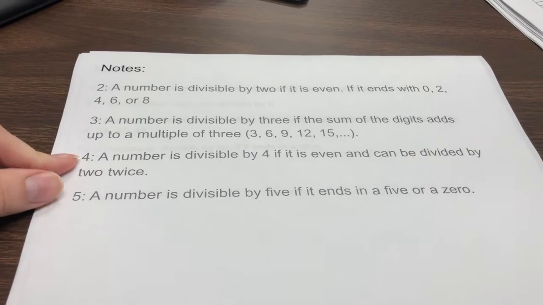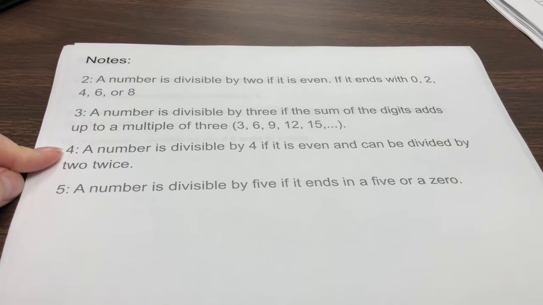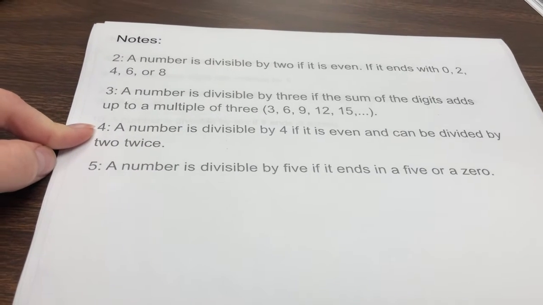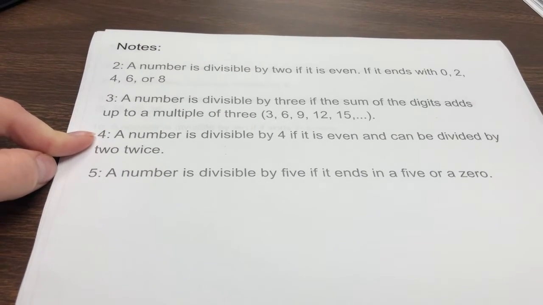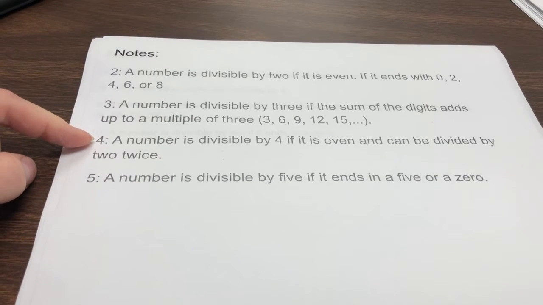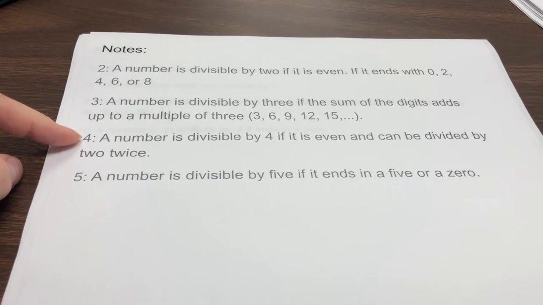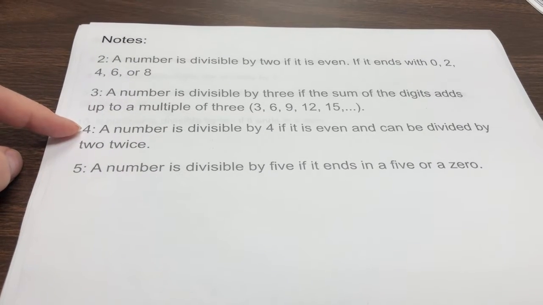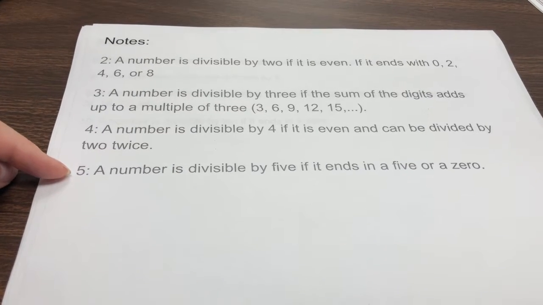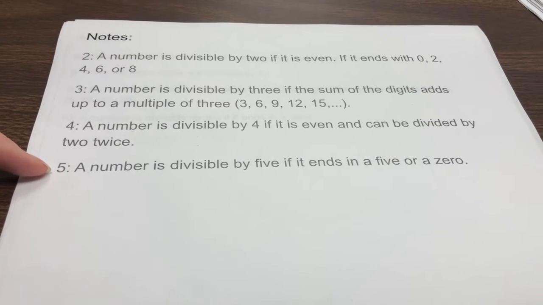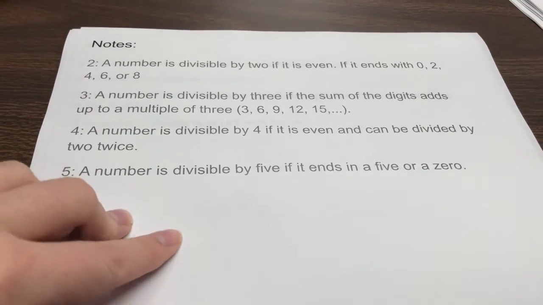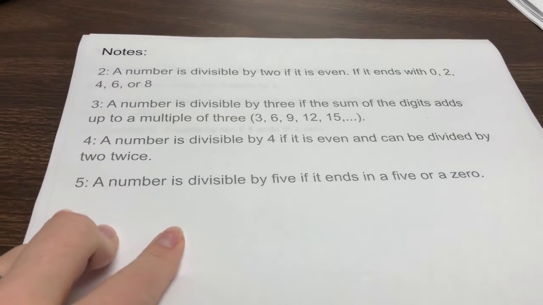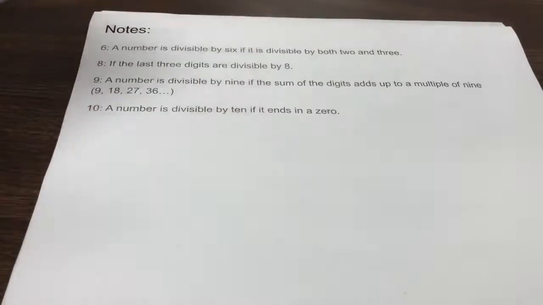For 4, a number is divisible by 4 if it is even and can be divided by 2 twice. That is a rule that I tell my students because it helps so much when we are looking at greatest common factor. But another rule that I've seen is if the last 2 digits of a number are divisible by 4. We'll look at both of those rules today when we're looking at our numbers. And for 5, a number is divisible by 5 if it ends in a 5 or a 0. So 5 and 2 are very, very easy, and those are our favorite divisibility rules.